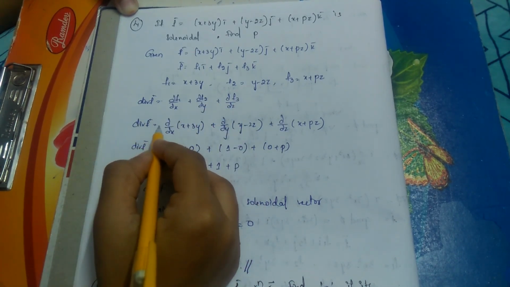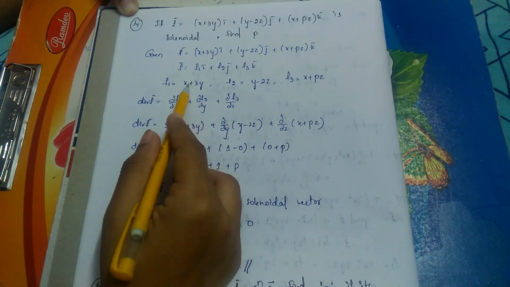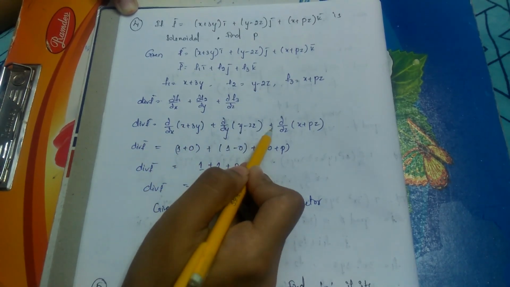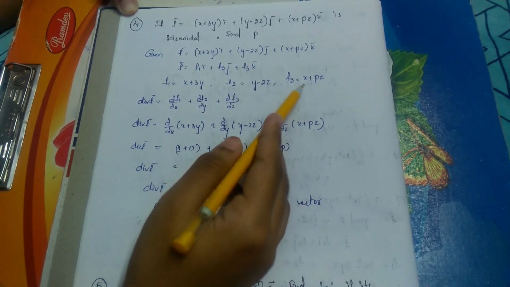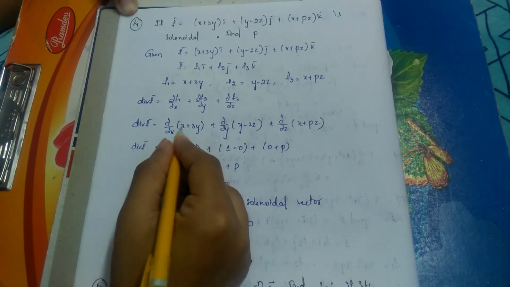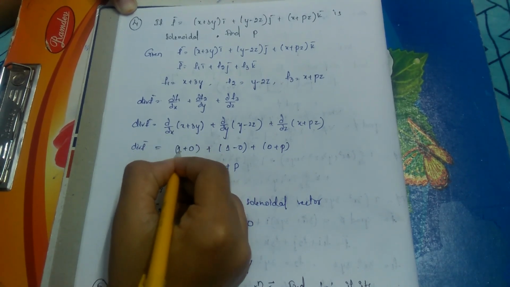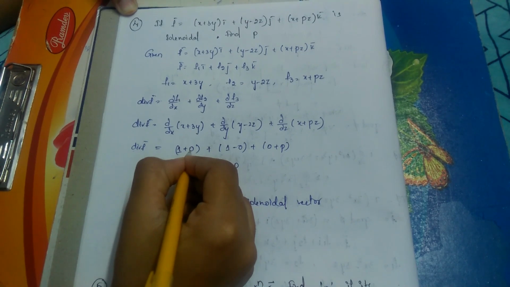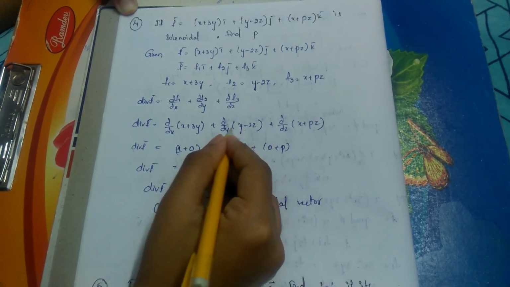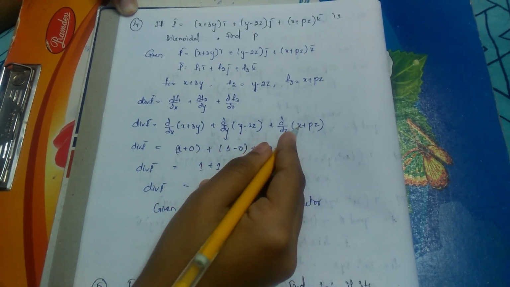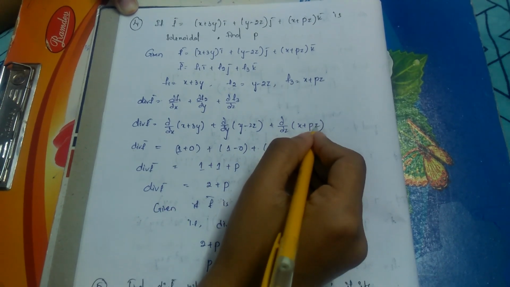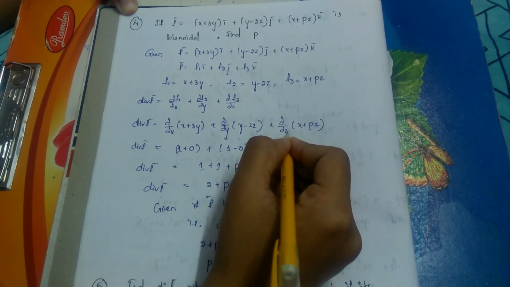So we get div f bar is equal to dou by dou x of f1, which is x plus 3y, plus dou by dou y of f2, which is y minus 2z, plus dou by dou z of f3, whose value is x plus pz. So div f bar is equal to, here differentiation of x with respect to x is 1 and 3y differentiation becomes 0, plus y differentiation with respect to y is 1, minus 2z differentiation is 0, plus x differentiation with respect to z is 0, plus here p is a constant and z differentiation with respect to z is 1.